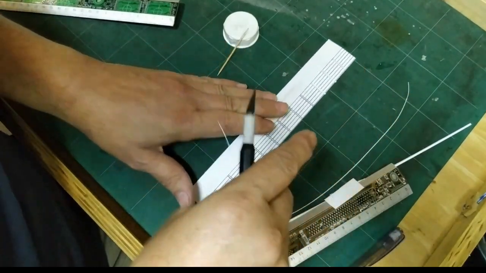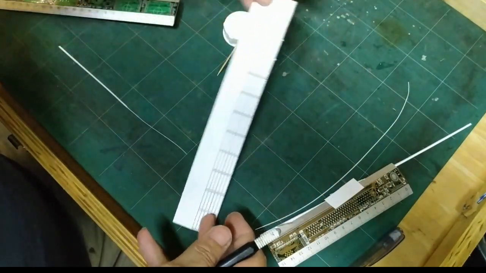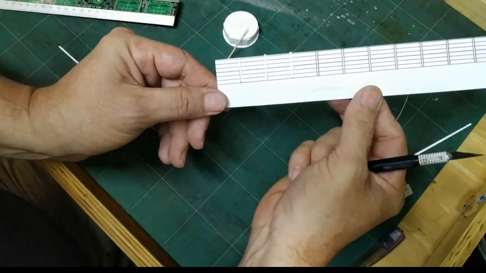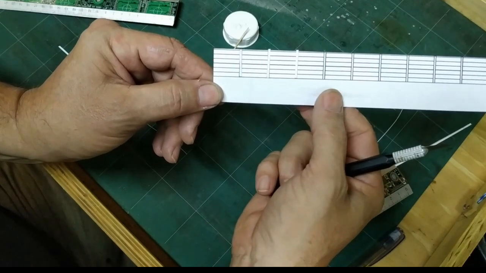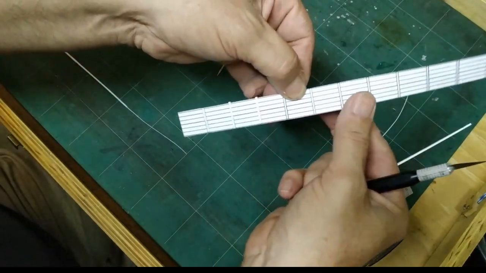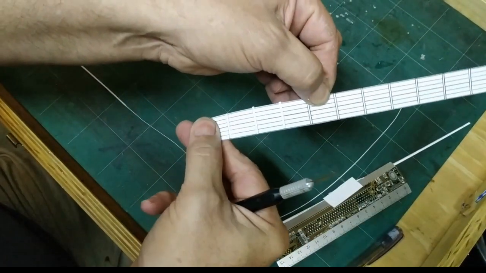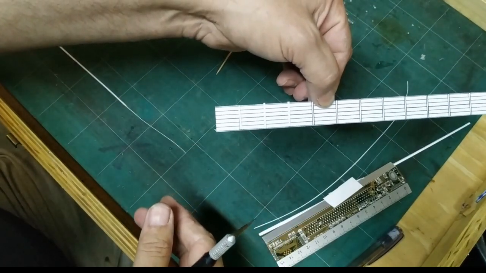Slicing it off, and if I turn it, you can see that there is a difference. The black lines disappear and it looks much more realistic. And then if you fold the bottom edge away, it will actually stand like that.